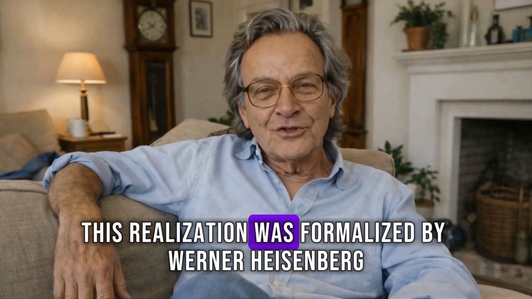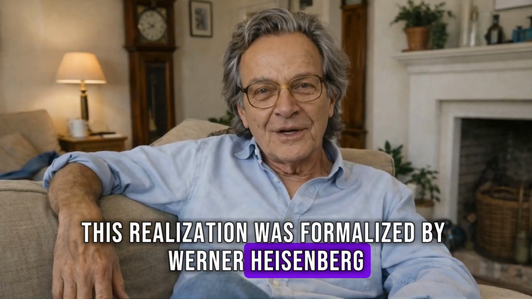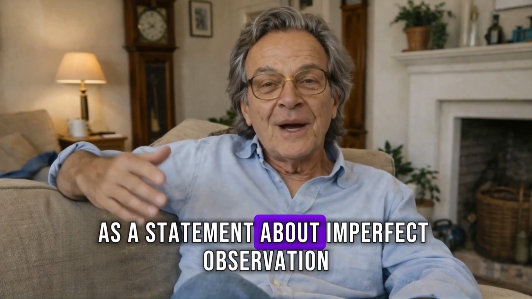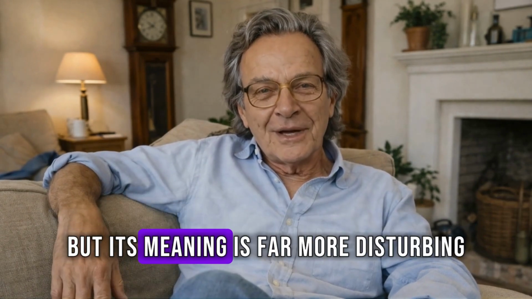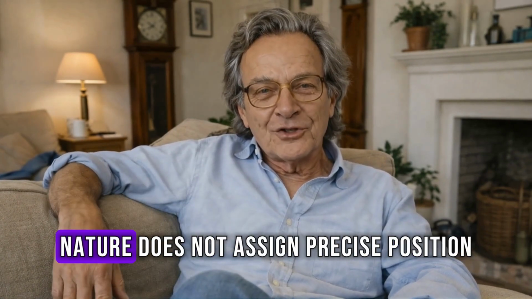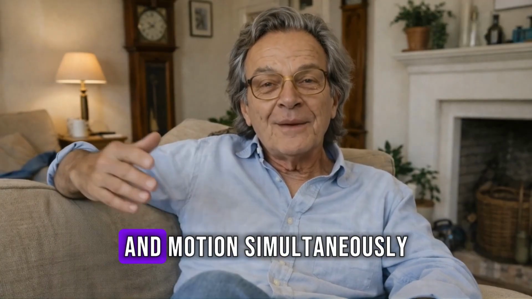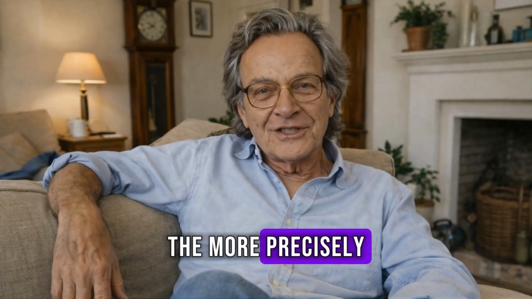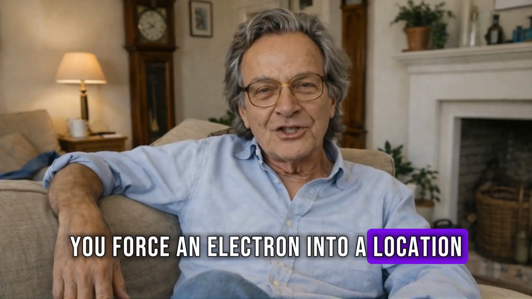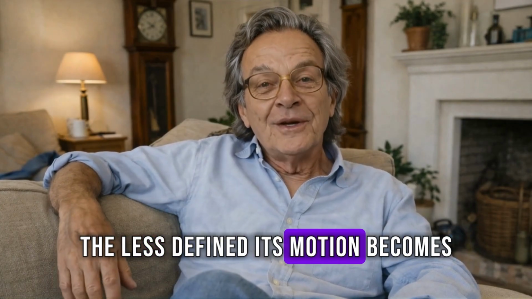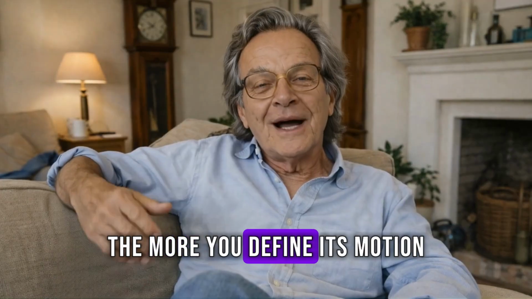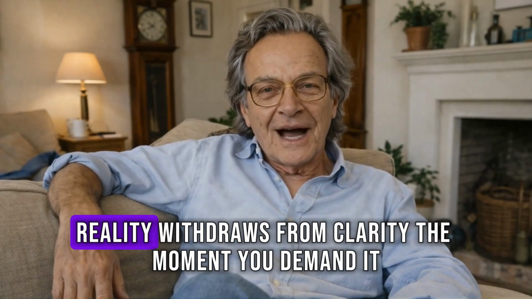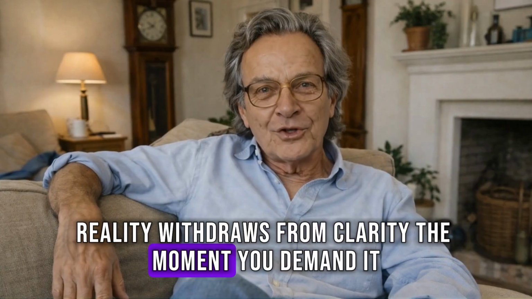This realization was formalized by Werner Heisenberg. His uncertainty principle is often misunderstood as a statement about imperfect observation, but its meaning is far more disturbing. Nature does not assign precise position and motion simultaneously. The world itself refuses to choose. The more precisely you force an electron into a location, the less defined its motion becomes. The more you define its motion, the more its location dissolves into uncertainty. Reality withdraws from clarity the moment you demand it.